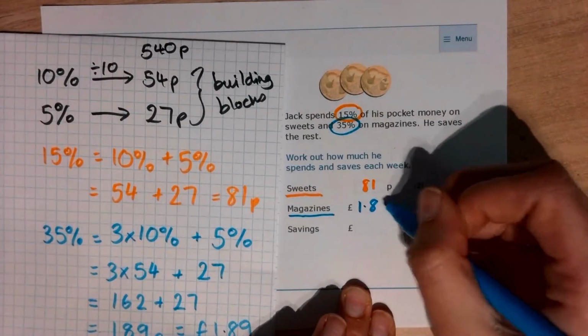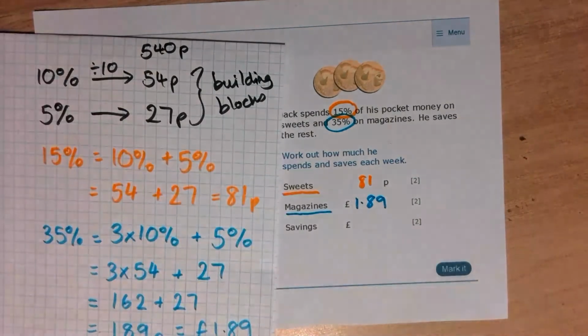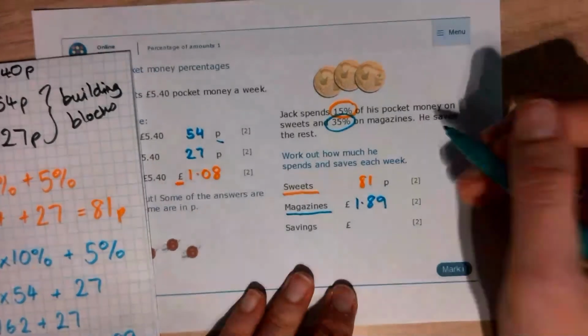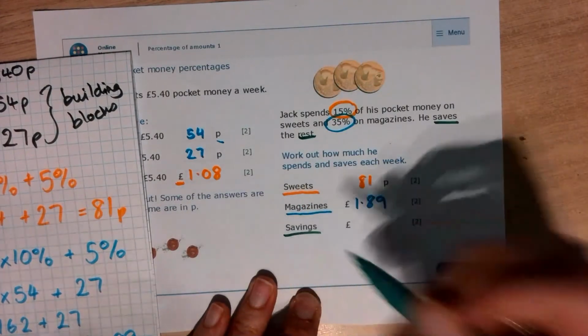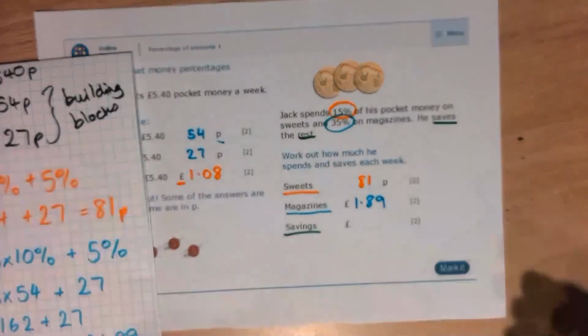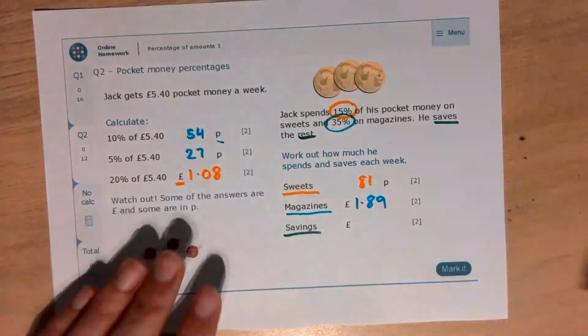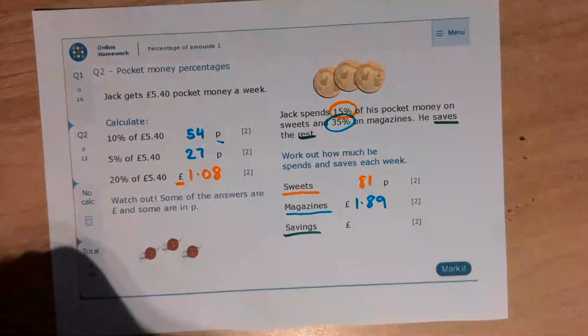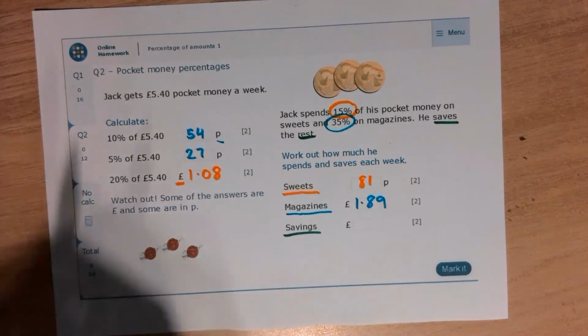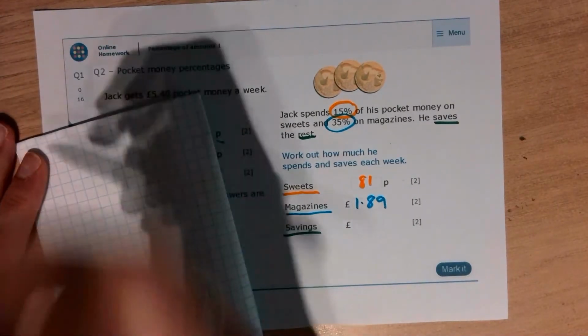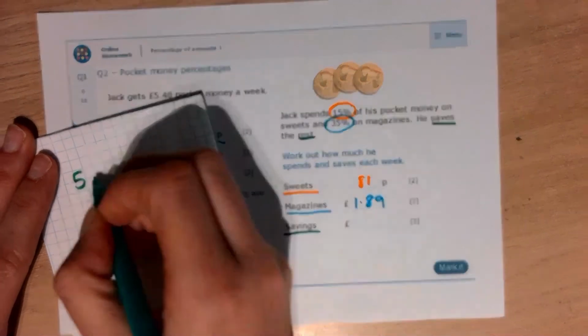Now finally, I want to look at savings. He saves the rest. Now that's not actually an amount, rest, but if he saves the rest, it means that he starts off with £5.40. That's all of his money.